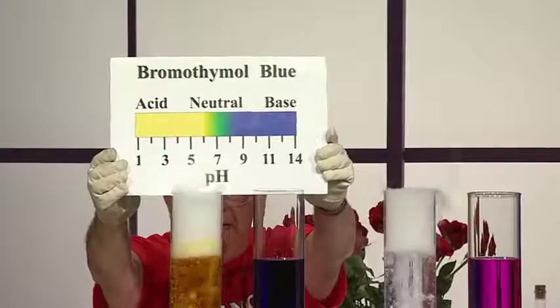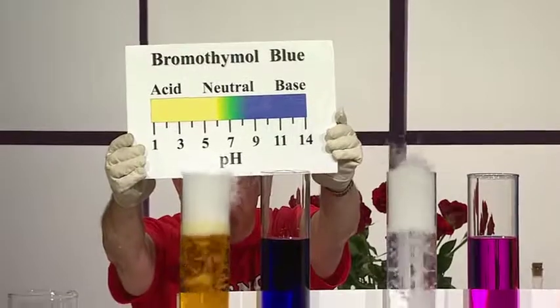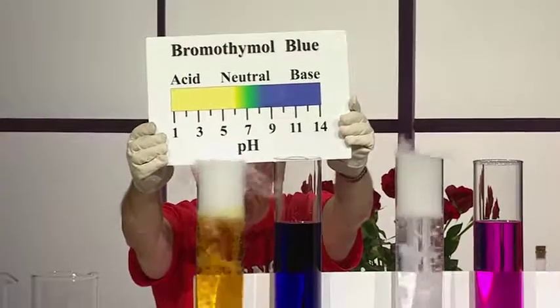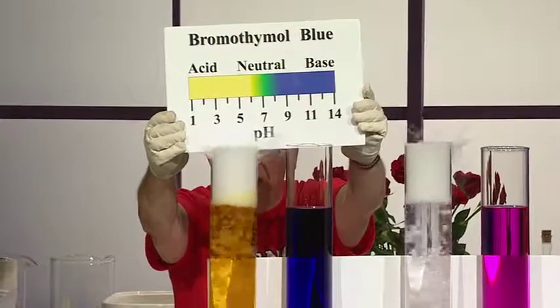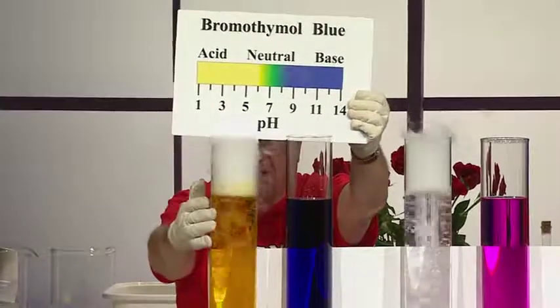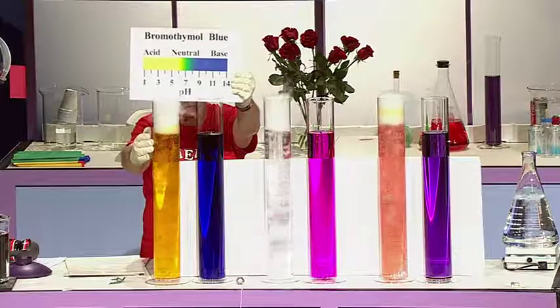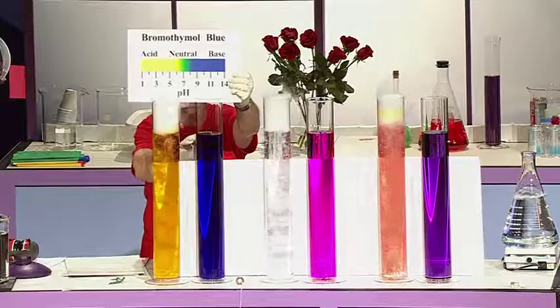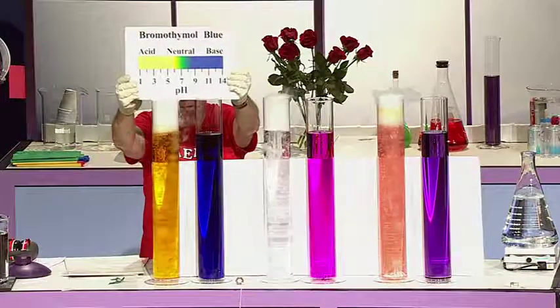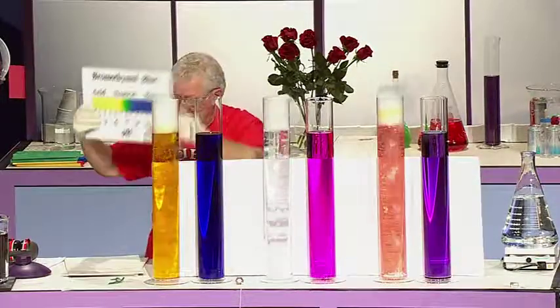In this pair, it's called bromothymol blue, and there's the pH scale that you can see. And you can tell that the pH is lower now, meaning that the liquid in this cylinder is more acidic than the liquid in the blue liquid in the other cylinder.